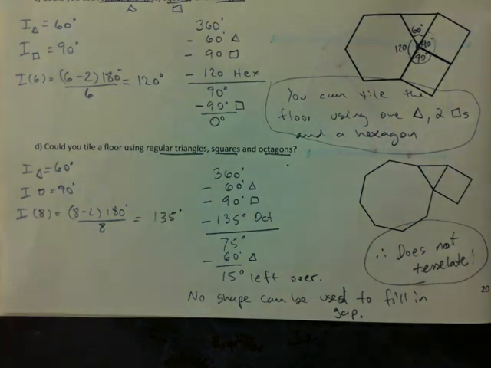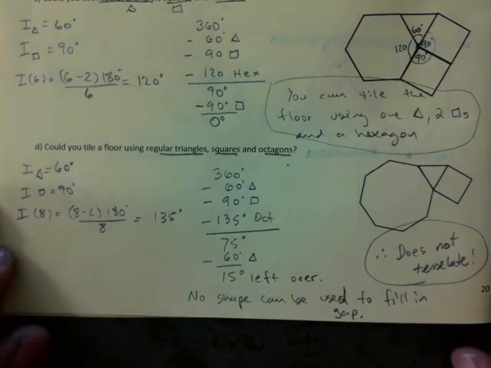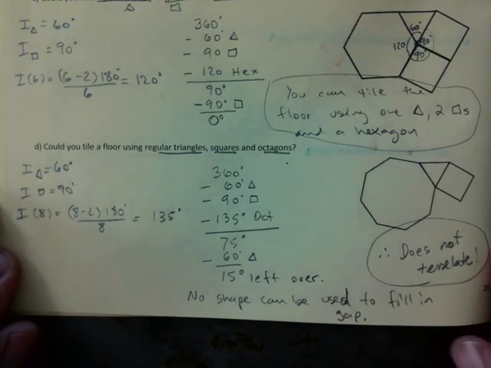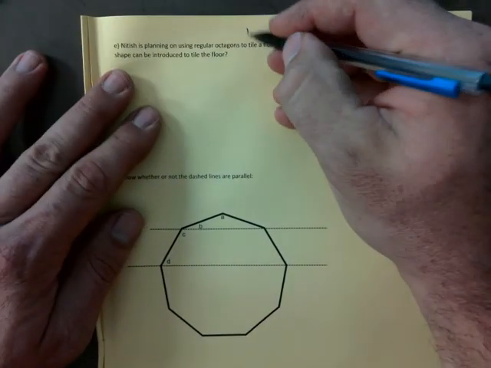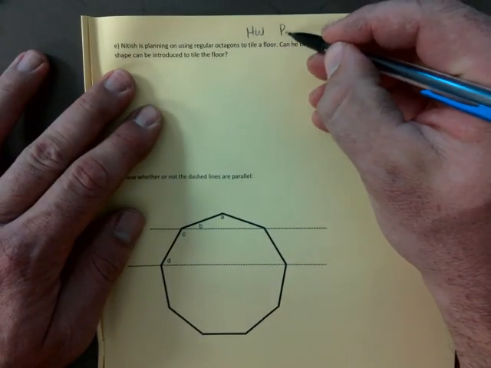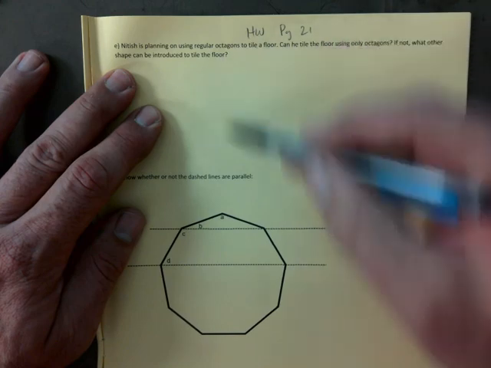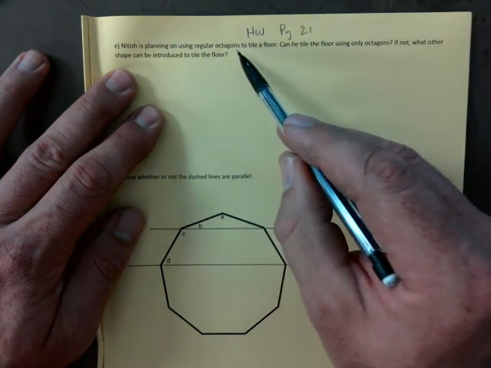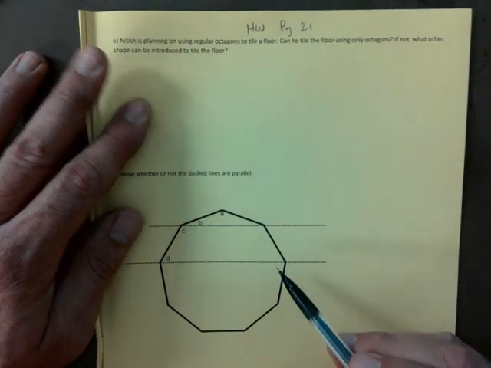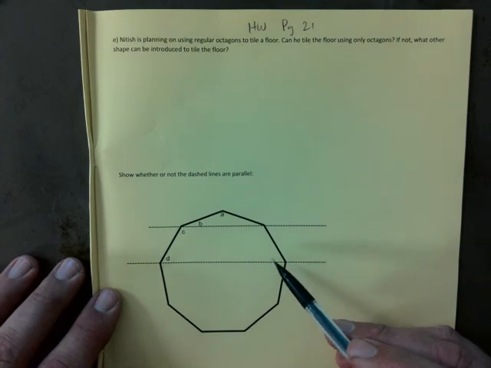So yeah, what can you do now? Okay, so I would encourage you to try page 21 on the back side here. Okay, so I would say homework. This page here, page 21, all of it. So this is a tiling question and then proving whether or not lines are parallel.